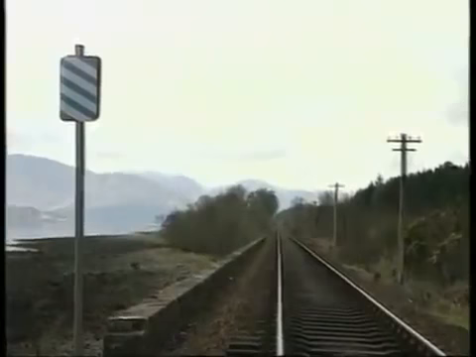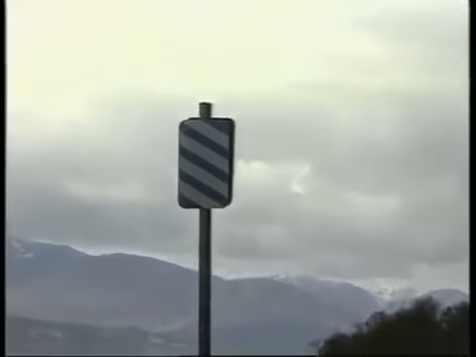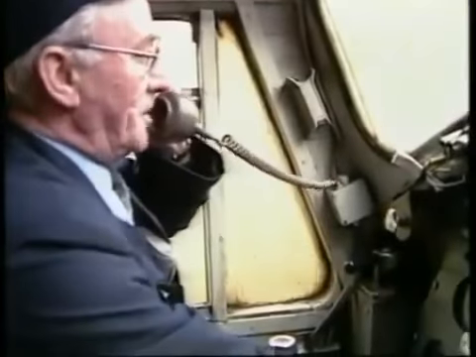However, the driver must now look out for the station limits board. And, once the whole train has passed this board, call the signalman and advise him. This most important action enables the signalman to issue a token in the rear section for a following train if necessary.